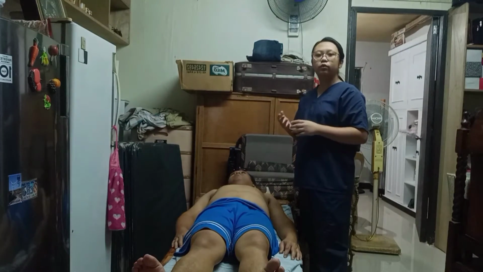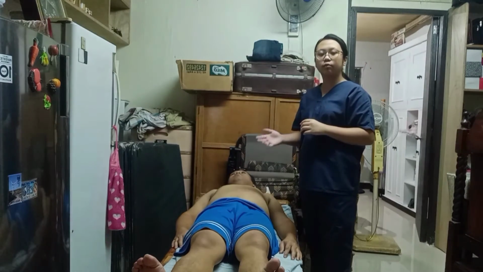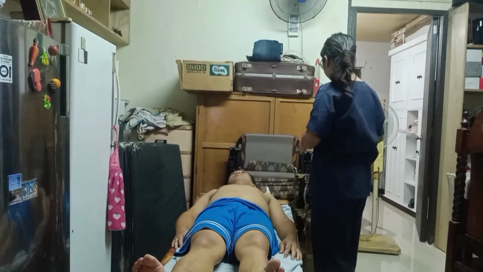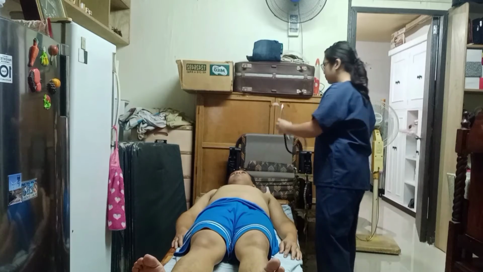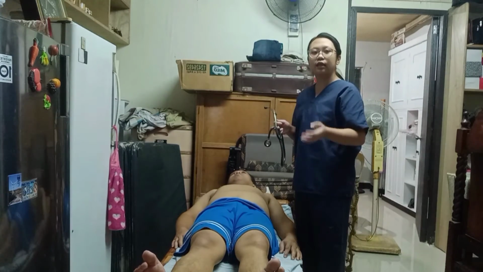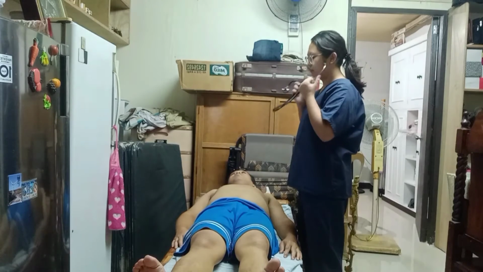And now I'm going to listen for the vascular sounds of the abdomen of my patient using the bell of the stethoscope. It should be in the following sequence: the aorta, renal, iliac, and femoral.